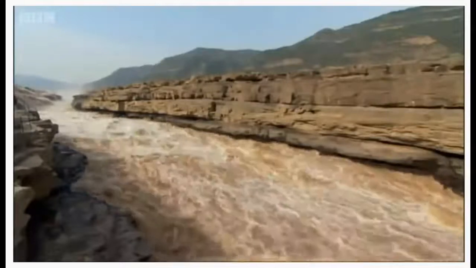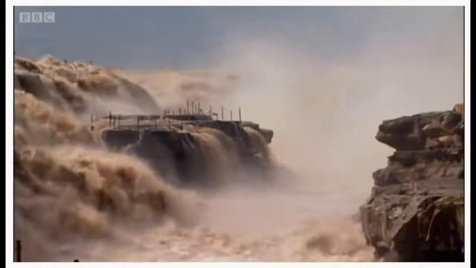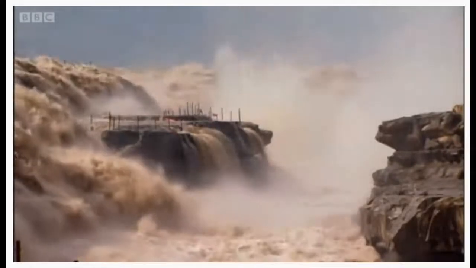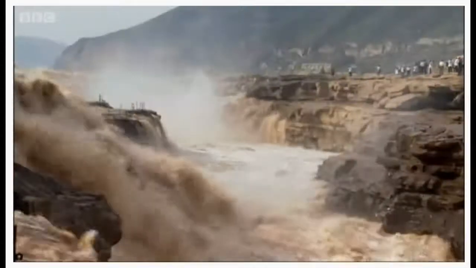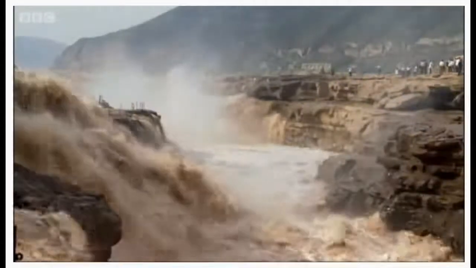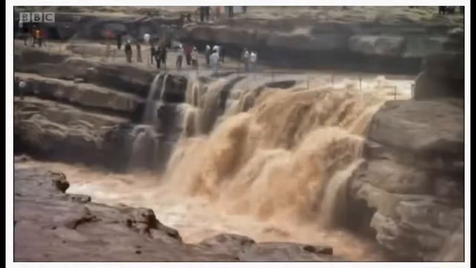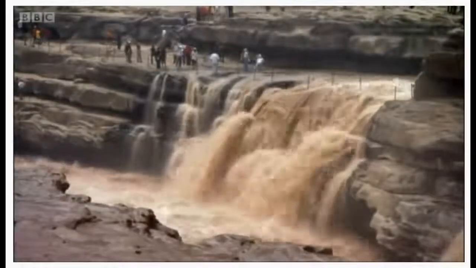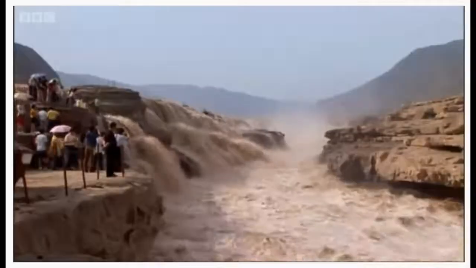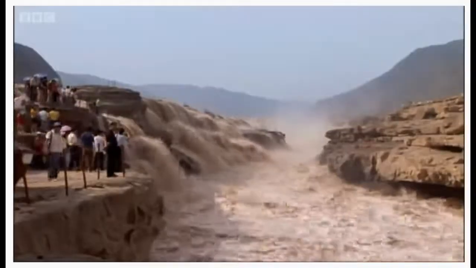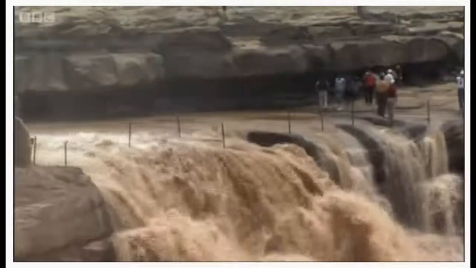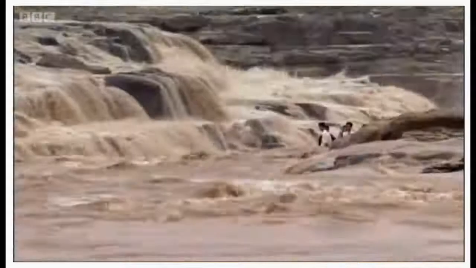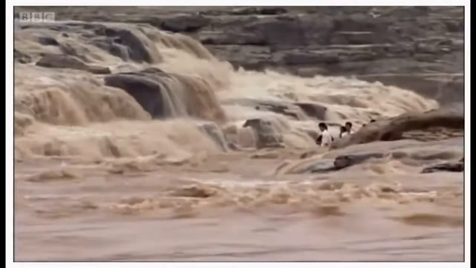This is the Yellow River. Each year, the Yellow River carries billions of tons of sediment from the Loess Plateau eastwards to the crop fields of the Chinese heartland. Historically, the Chinese relationship with the river has been uneasy.